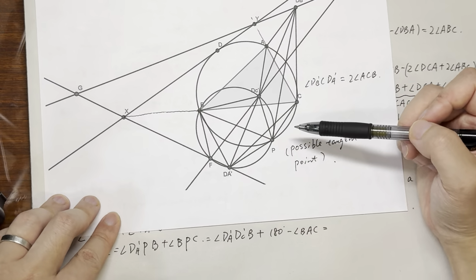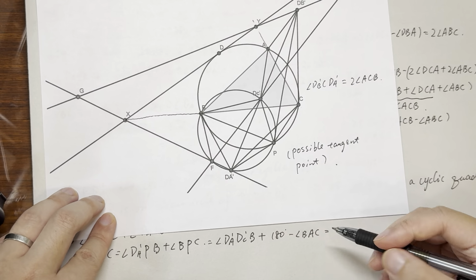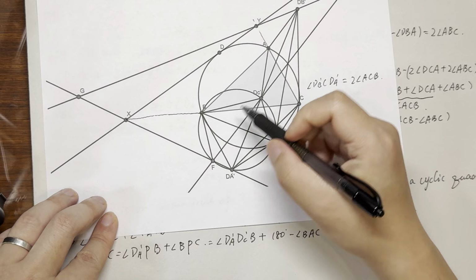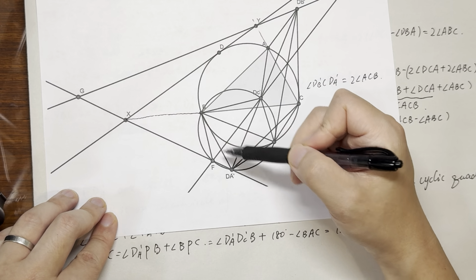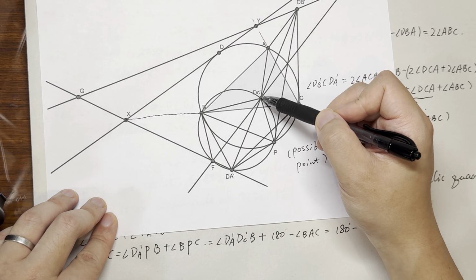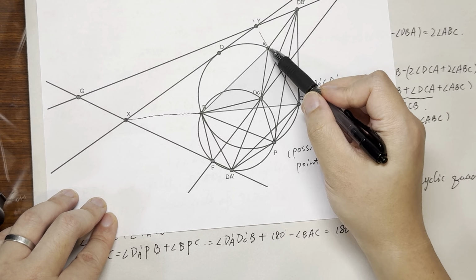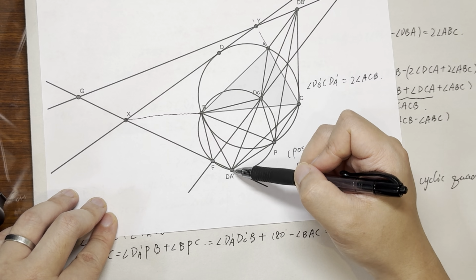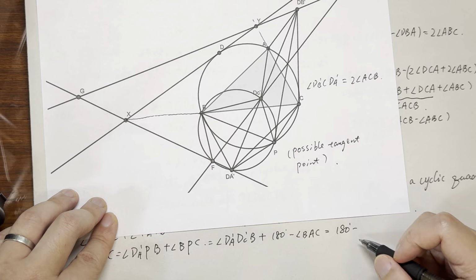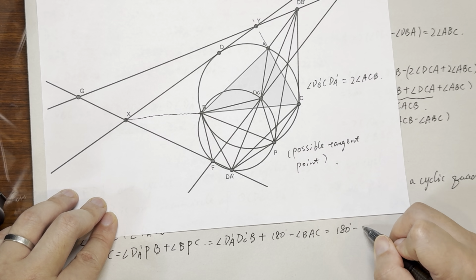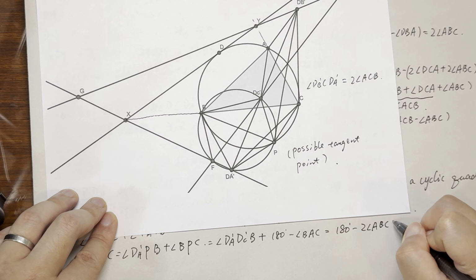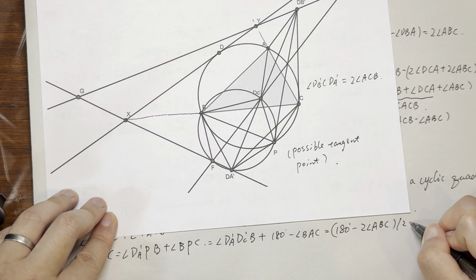The angle dA' DC' B equals 180 degrees minus, because triangle DC' A dA' is an isosceles triangle, and we know that angle DC' B dA' is twice angle ABC. So the angle dA' DC' B can be calculated as 180 degrees minus twice angle ABC, divided by 2, right?